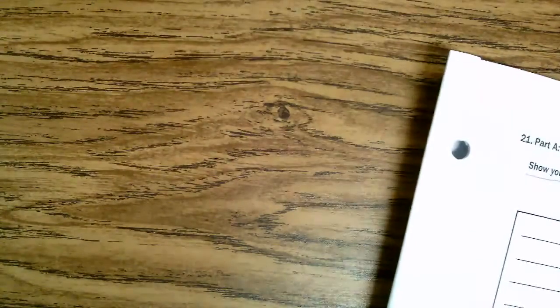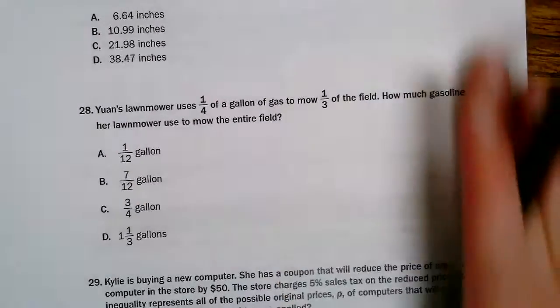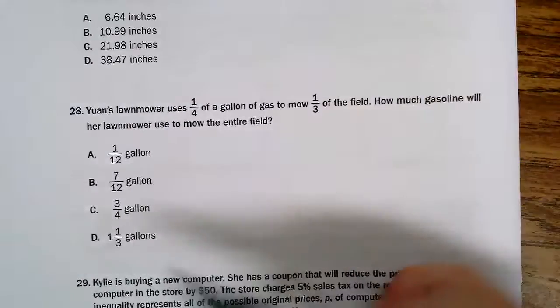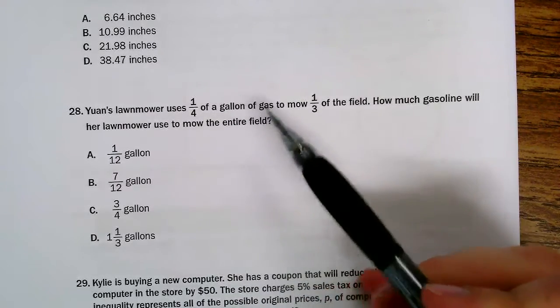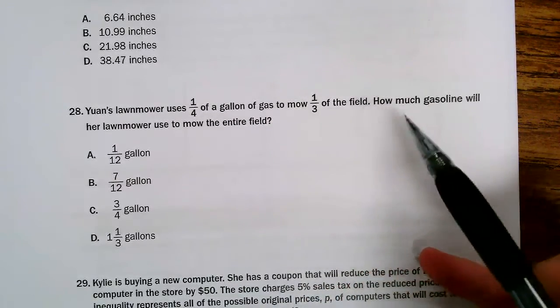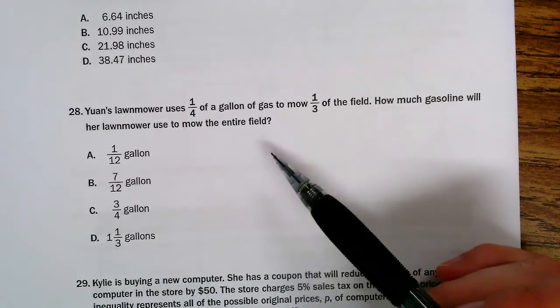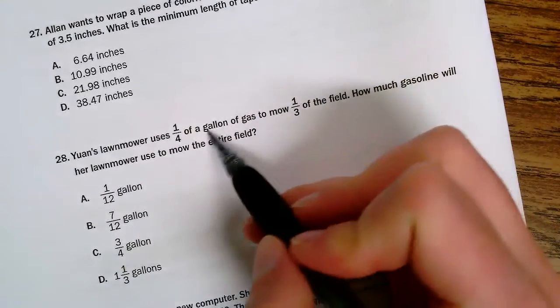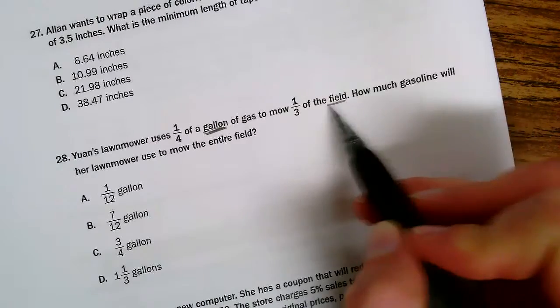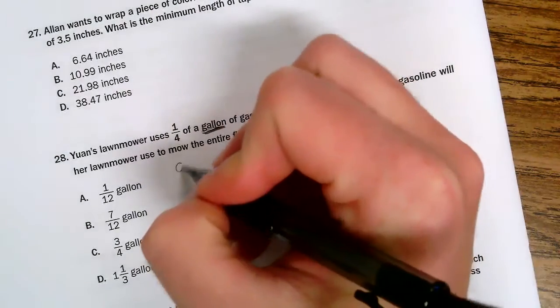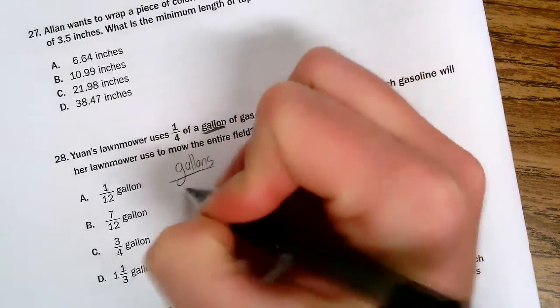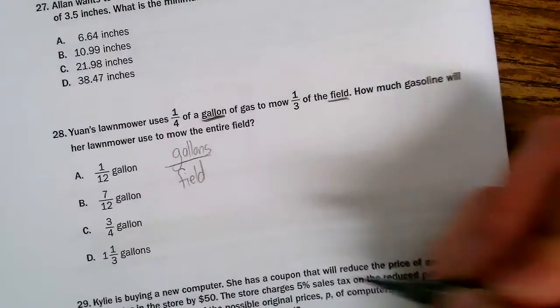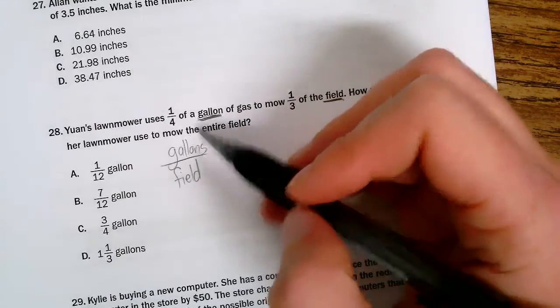Okay. Our next one is number 28. This one says Ron's lawnmower uses 1/4 of a gallon of gas to mow 1/3 of the field. How much gasoline will her lawnmower use to mow the entire field? The two things we're talking about here are gallons of gas to how much field she can mow. So we're going to do gallons over field.